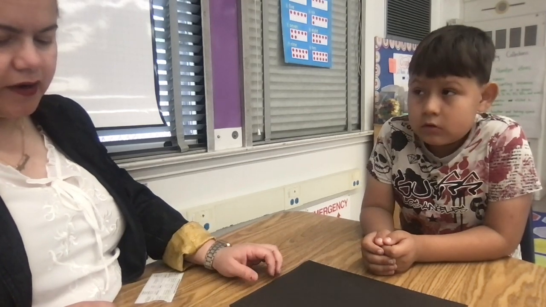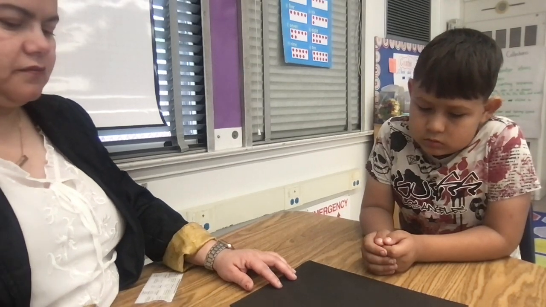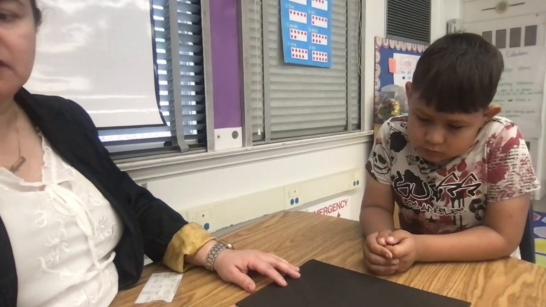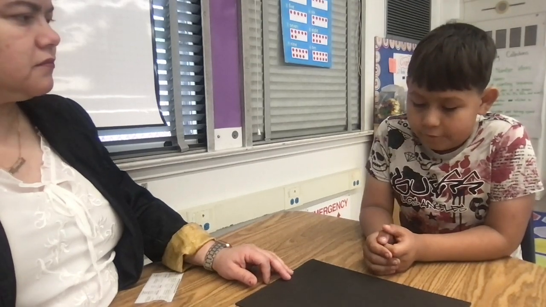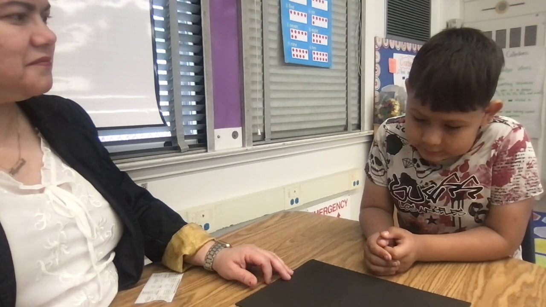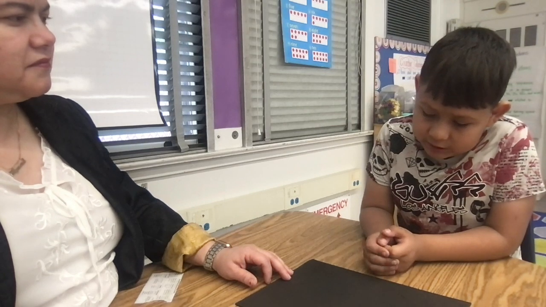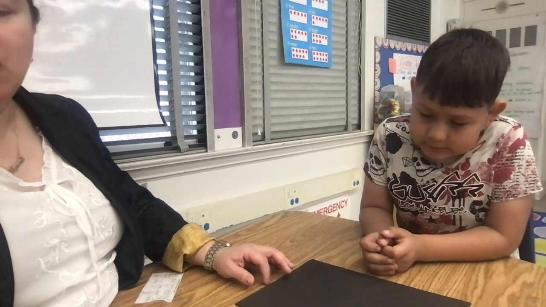Under this cover are 6 cards. Okay? Each card has 3 dots. How many dots altogether? 18. How did you know that? First, I counted by 3s, and it gave me 18. At first, the first row gave me 9, and it gave me another 9. And I added the 9s, and they gave me 18. Okay, thank you.